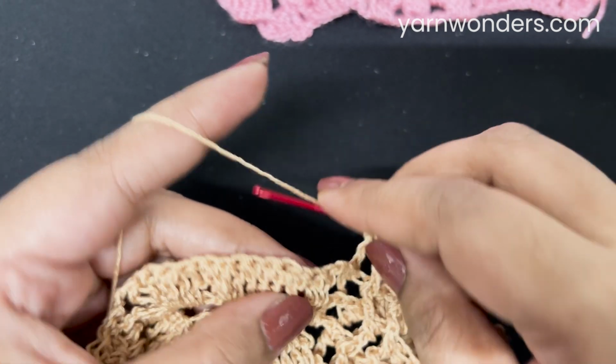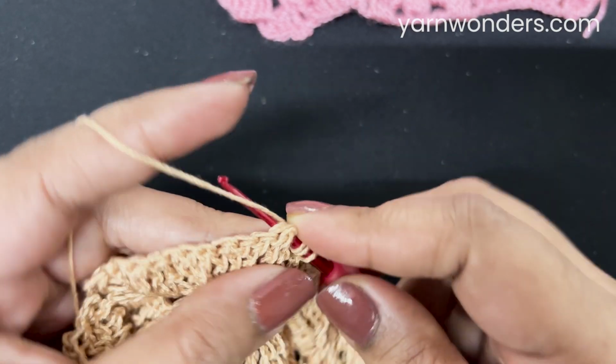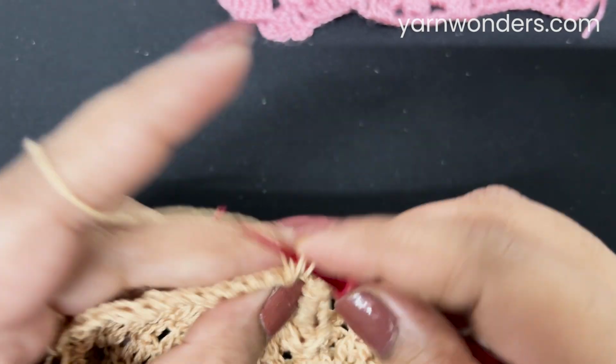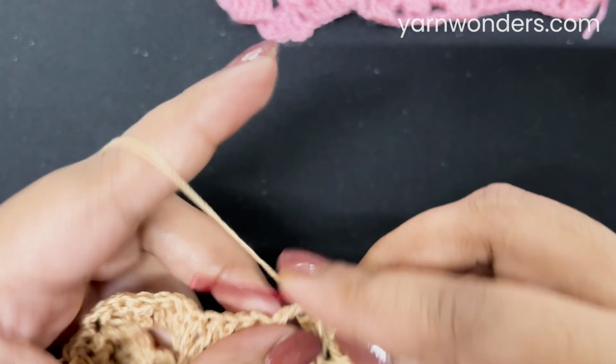skip the first 2 stitches and make one double crochet into the next 11 stitches.